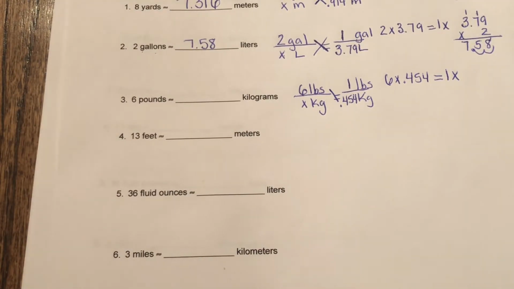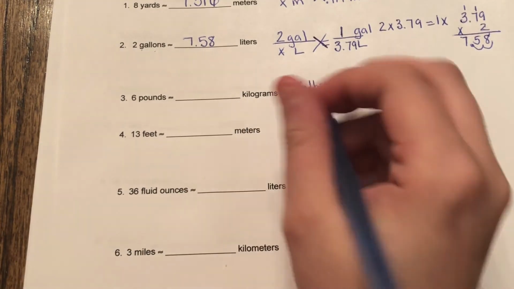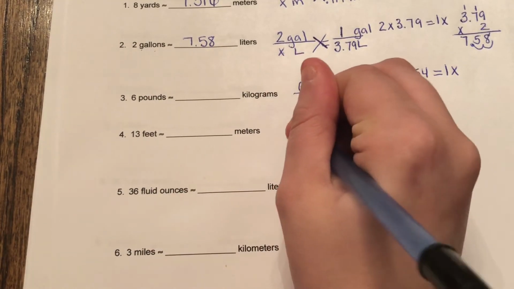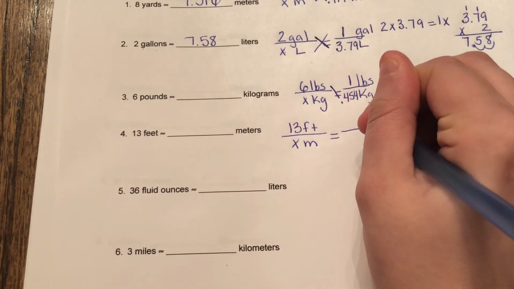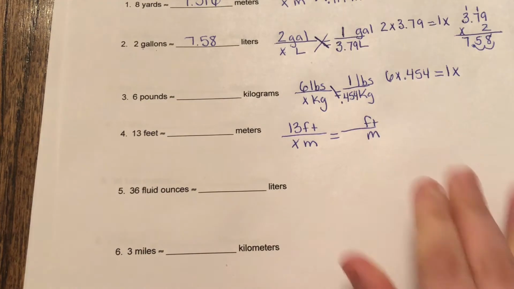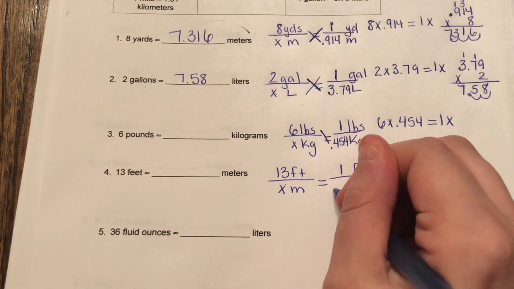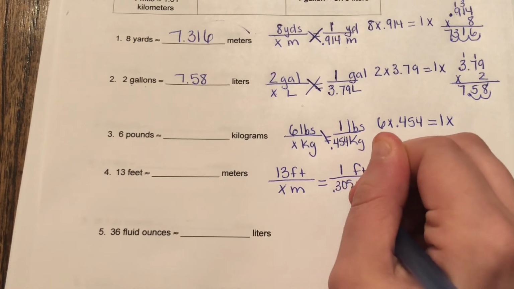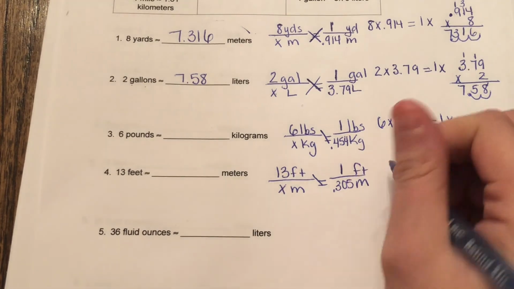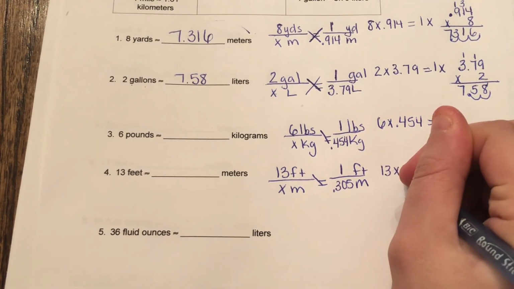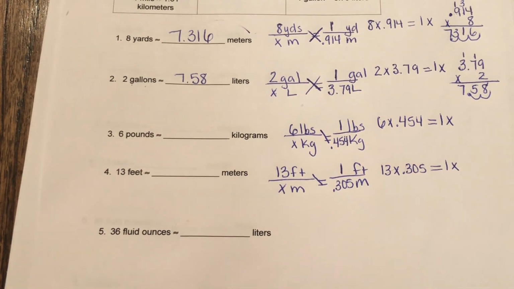Okay, number 4. 13 feet is approximately so many meters. So I do the same thing. 13 feet over X meters is equal to feet over meters. So I look at my conversion chart, and I have 1 foot is approximately 0.305 meters. So you multiply 13 times 0.305 is equal to 1x. So try that.